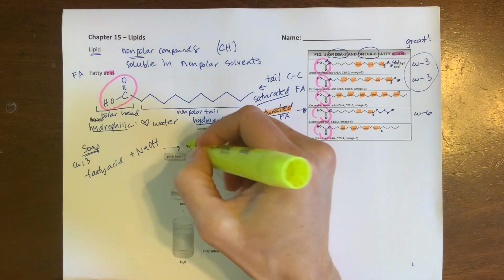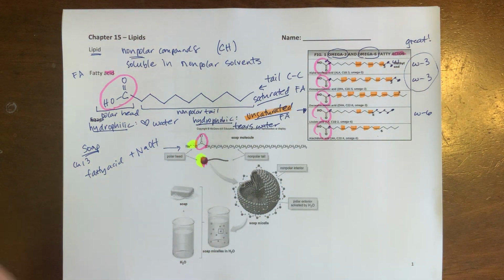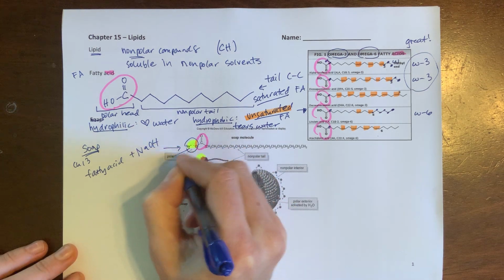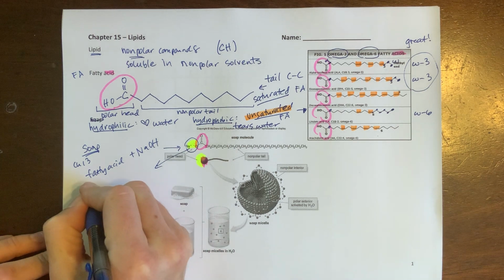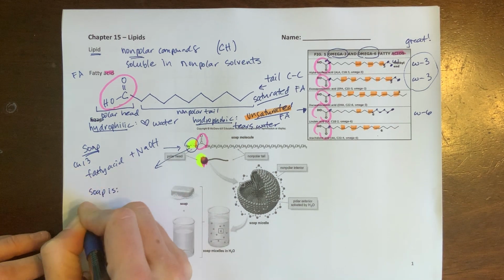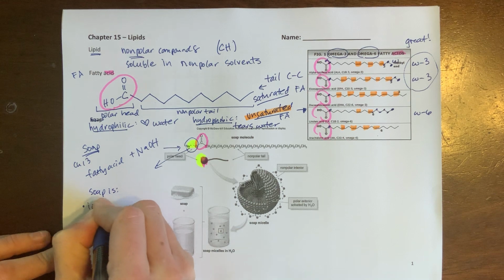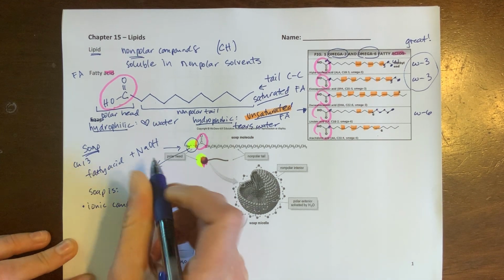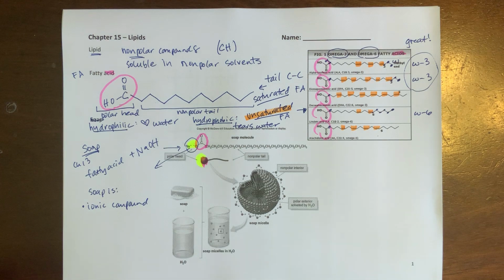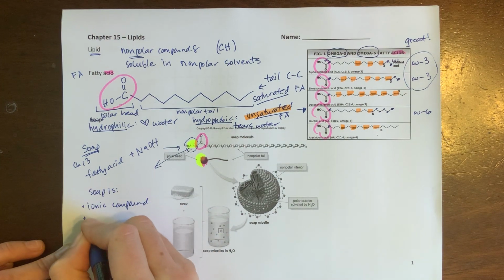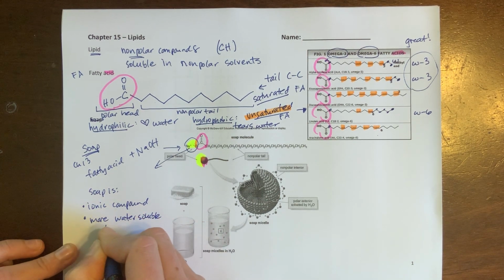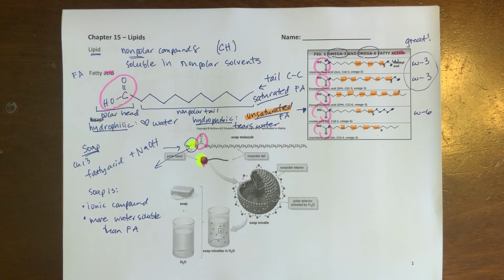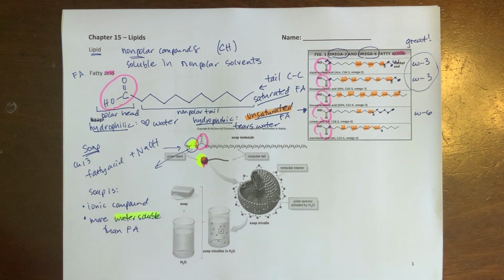And I also am going to add this bit of yellow because if you can remember, when I have those charges, they tell me that this is an ionic compound. So I'm just going to jot this down. Soap is an ionic compound, which a fatty acid by itself is not, right? So soap is an ionic compound because it has those charges. It's much more water soluble than just a straight up fatty acid. And we had seen that was really important in chapter 13 for changing some other water solubilities.